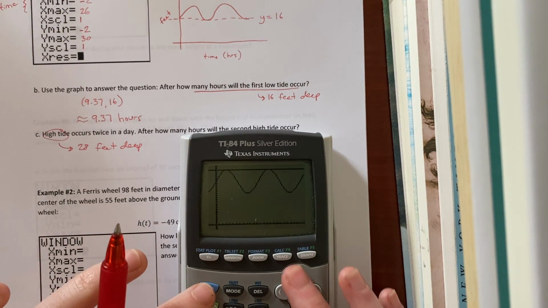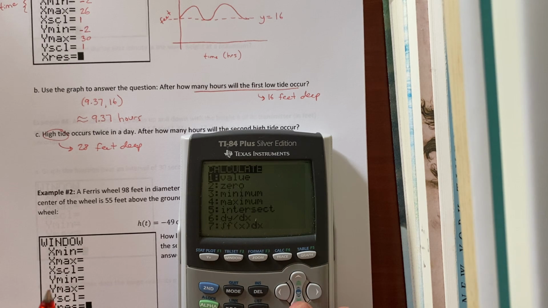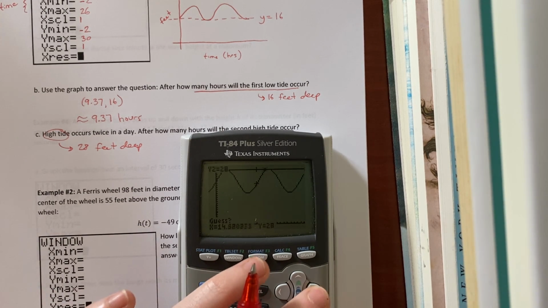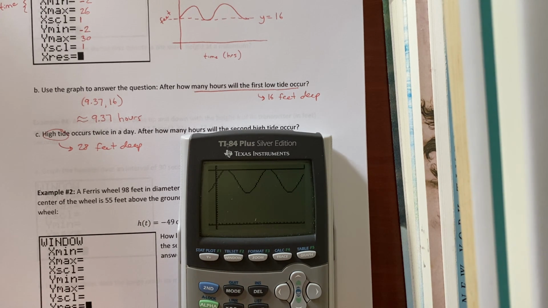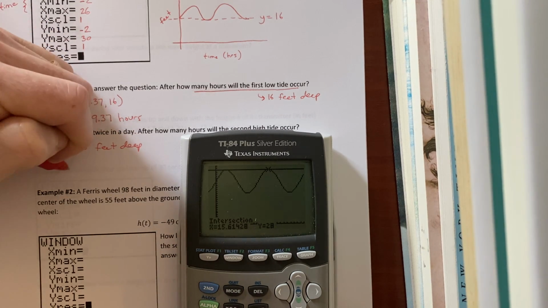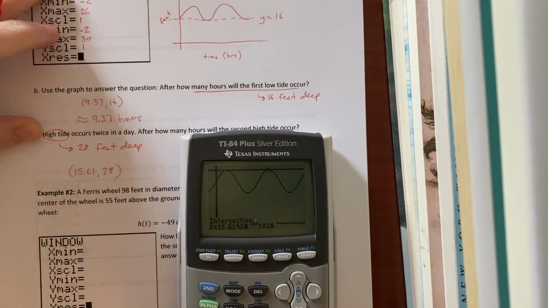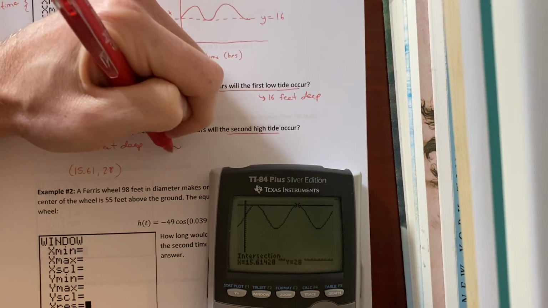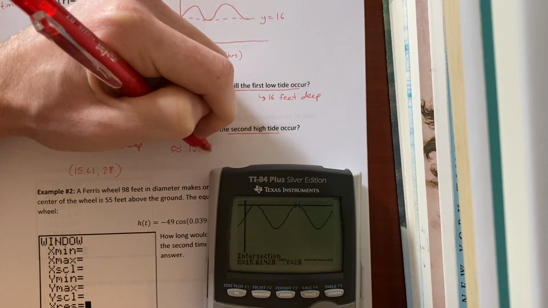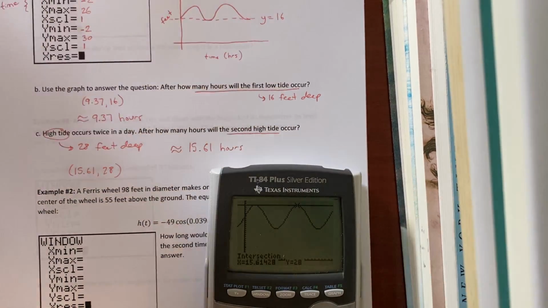So once again, press second trace, because I'm trying to calculate that intersection point, and go down to option number 5. You can always just press enter the first two times and then scroll over to where you think it's going to be. I'm going to put it right at the top here, right at that maximum. Press enter, and I get a value of 15.61 comma 28, which once again means approximately 15.61 hours into the day, the tide reaches its second high tide.